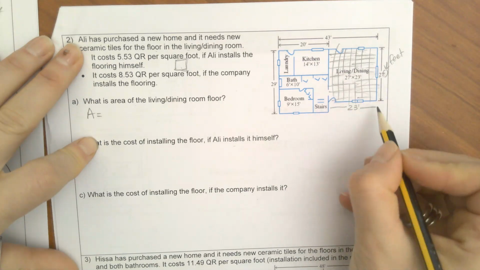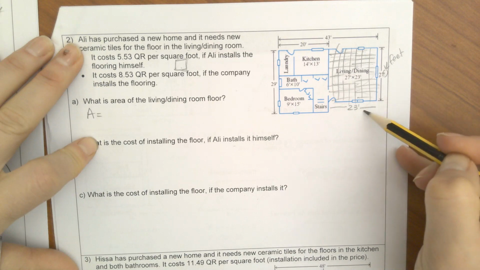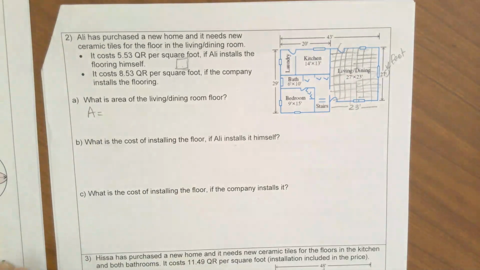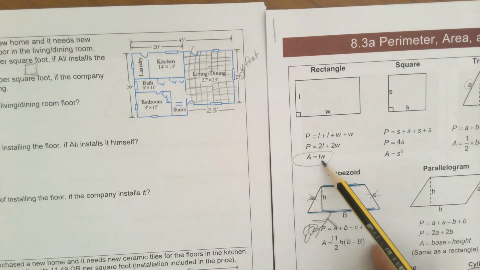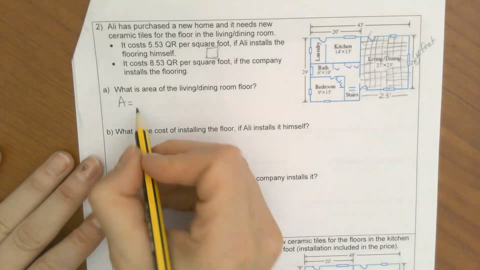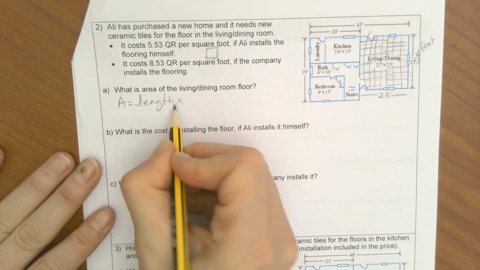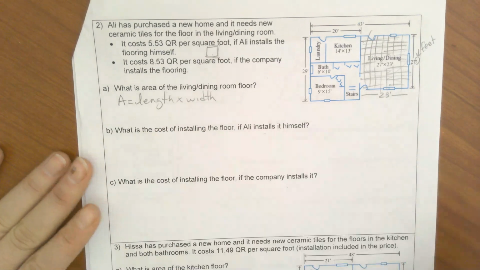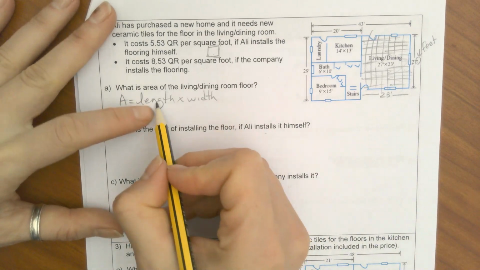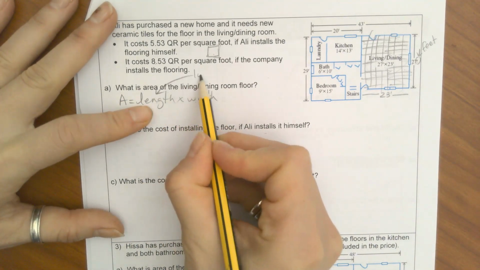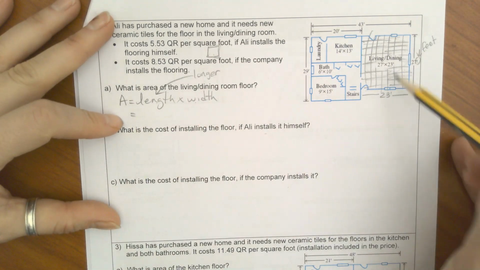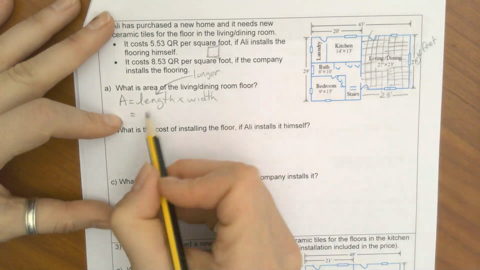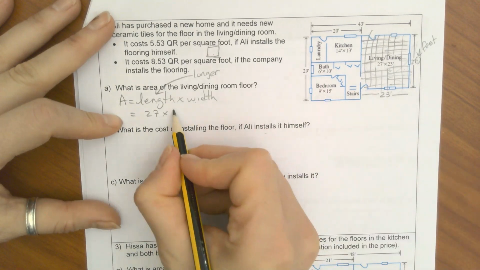So it looks like a square, but it's not. This one's bigger than this one. So that means this is a rectangle. And let's look at the formula for a rectangle. The area of a rectangle is length times width. Now some people, even if they're English speaking, don't know the difference between length and width. Length is always longer. So here, the length for this room is 27 because it's longer, and the width is 23 feet.